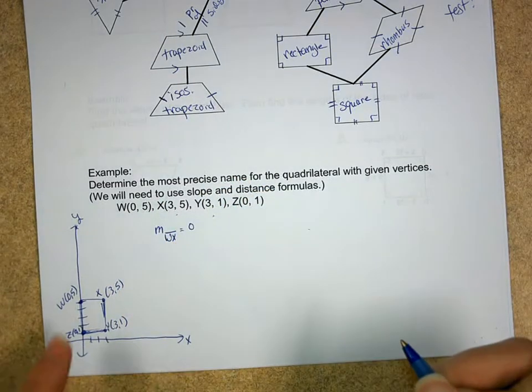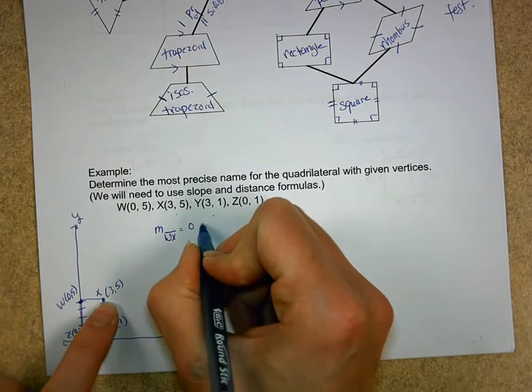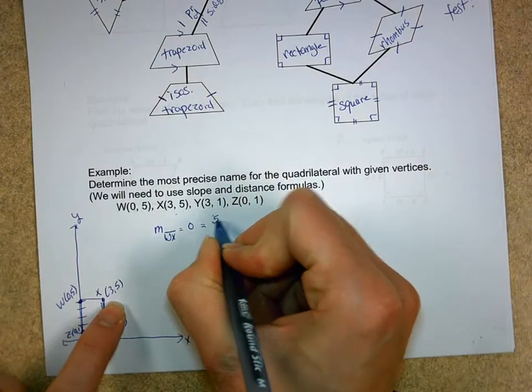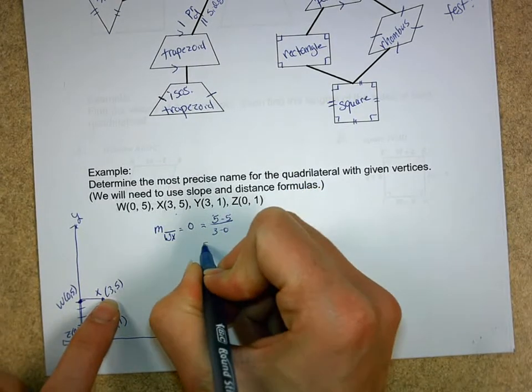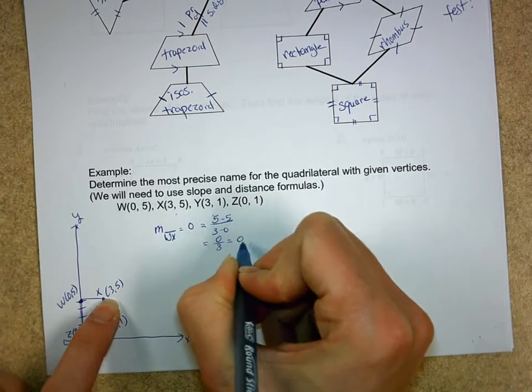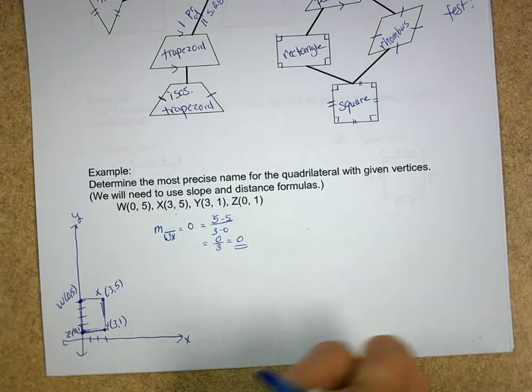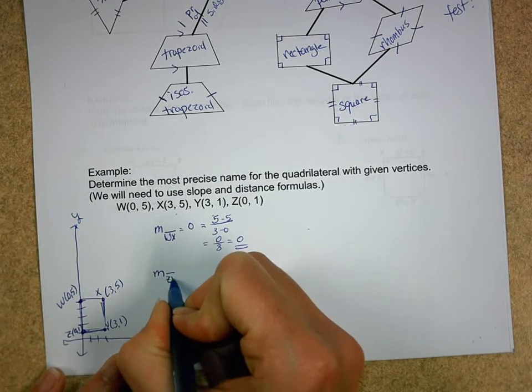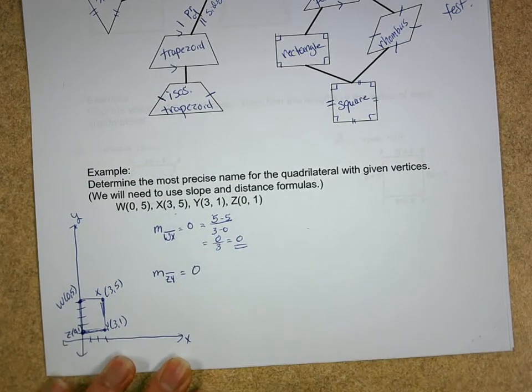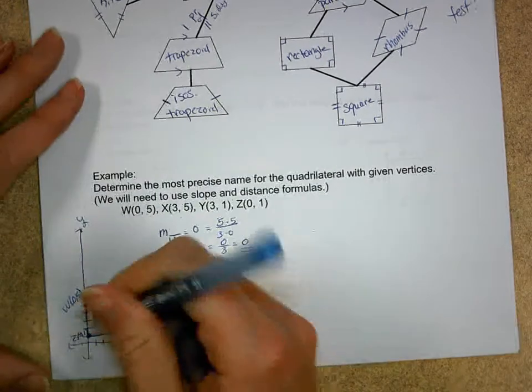Now how did I get that? Well, remember, it's the change in y over the change in x. So really it's (5 minus 5) over (3 minus 0). Well, 0 over 3 equals 0. So we know that's the case. That's also the slope of ZY, because it's another horizontal line. Then we have our vertical lines.